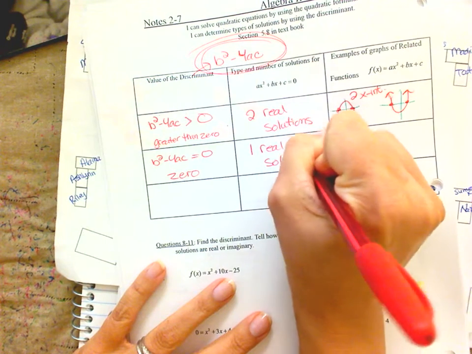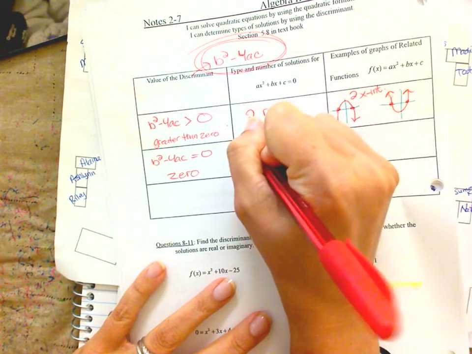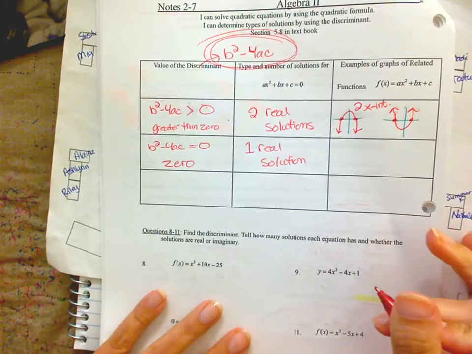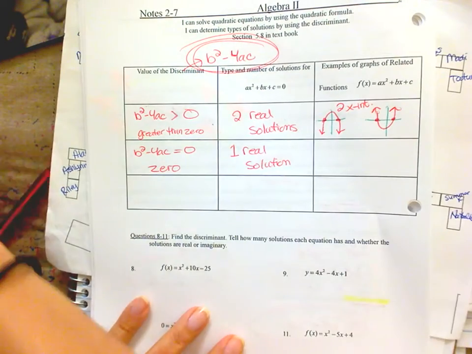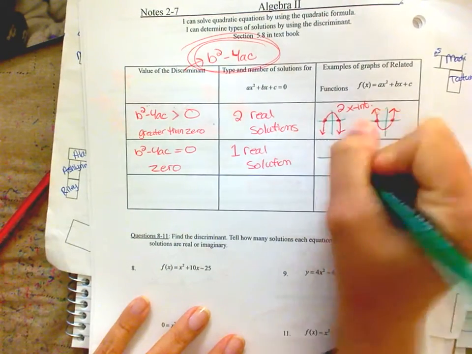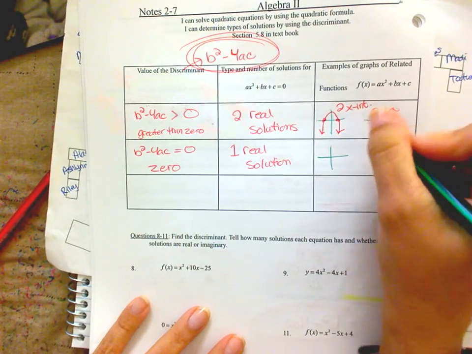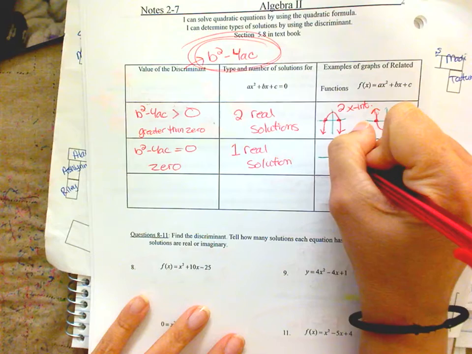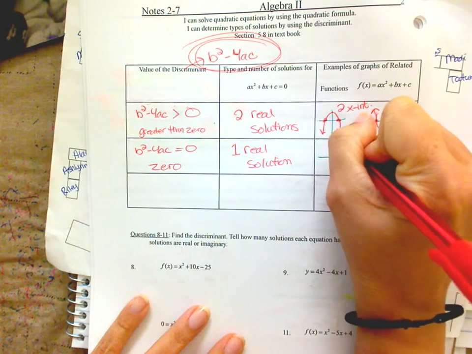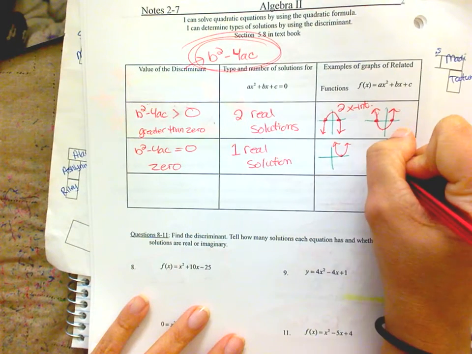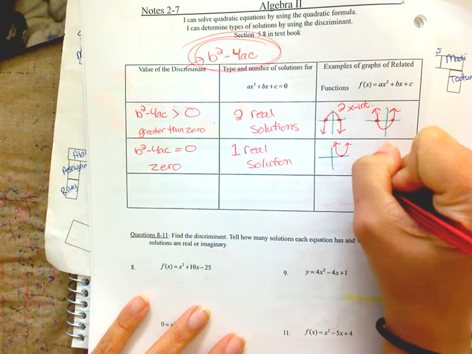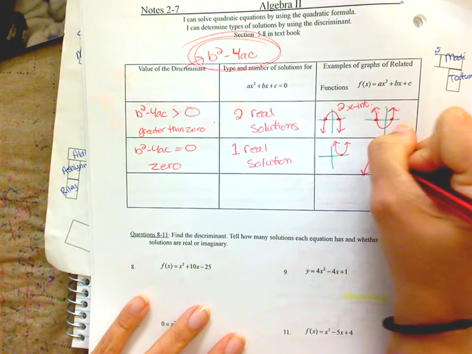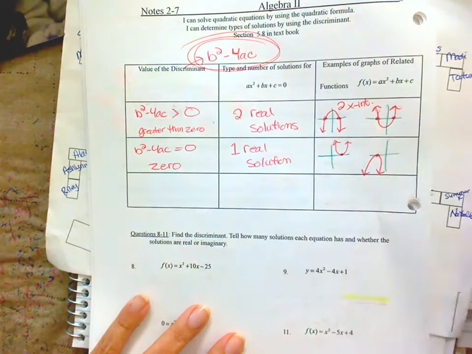That means your vertex is your only x-intercept. So whether it's opening up or opening down, it only touches the x-axis once, and that would be the vertex.